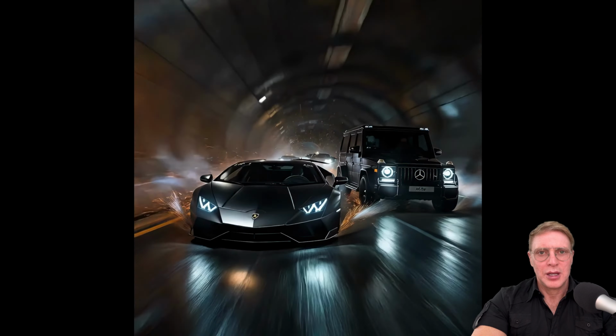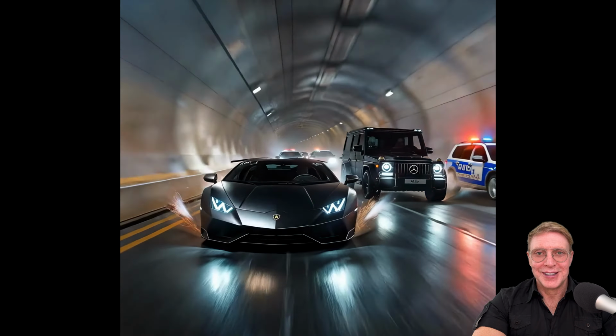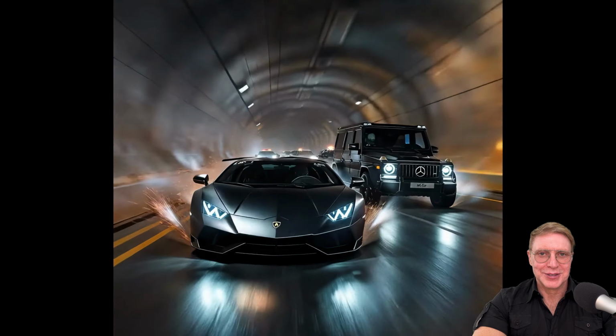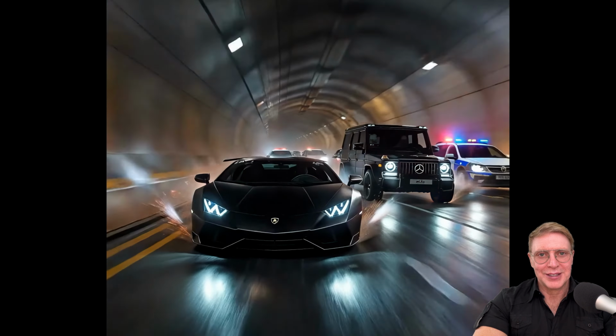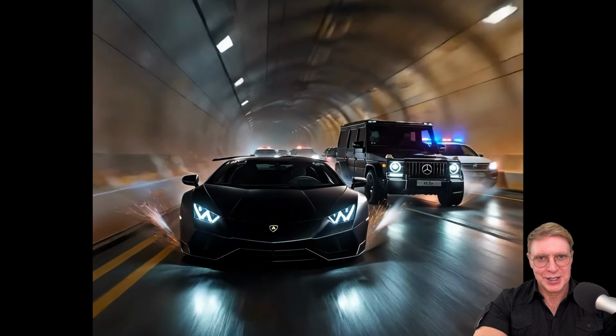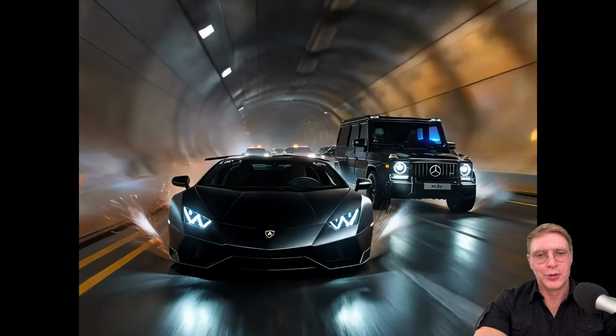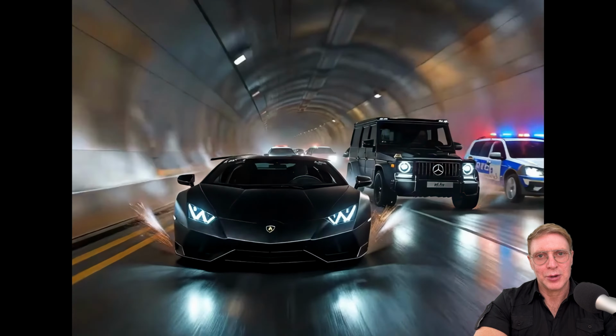And generate. And here we go. Overall, I think the scene looks great. However, we do have some issues. The G-Wagon is not bumping the Lamborghini, so there's no reason for the sparks to be flying continuously. And I think we just didn't have enough time in the video for the zoom out showing the exit of the tunnel.